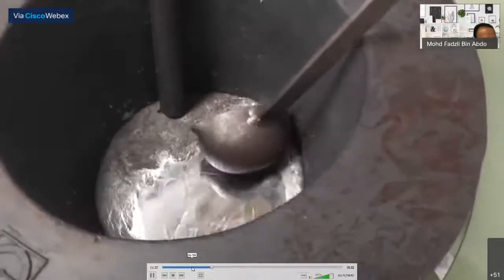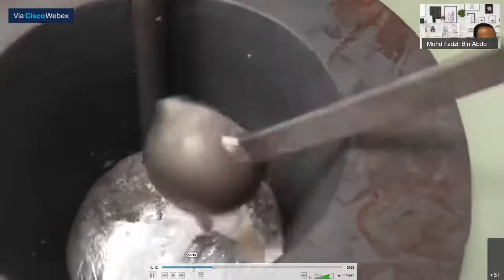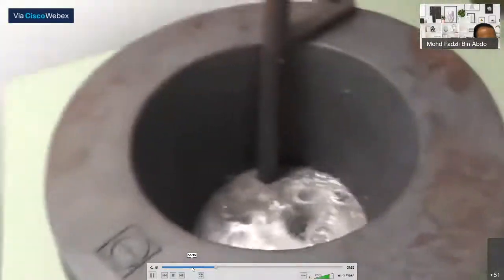It's just a matter of scooping off this top layer of gunky crap, but I'll do that later on. So we'll just tip that back in there.